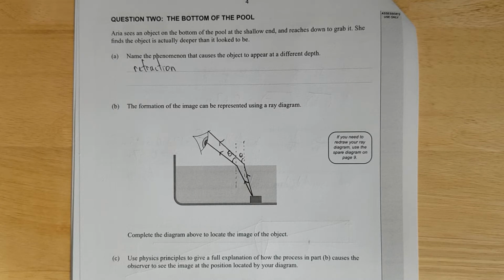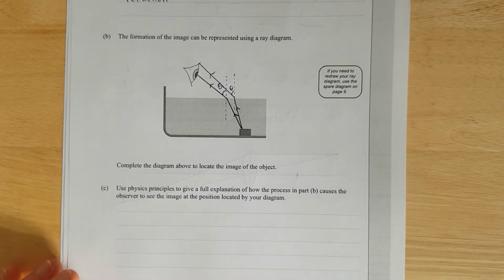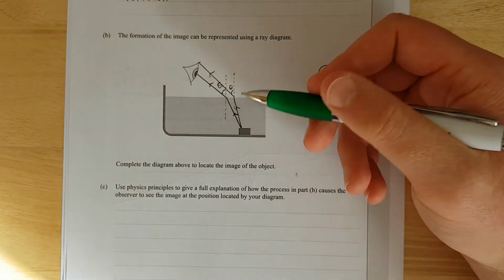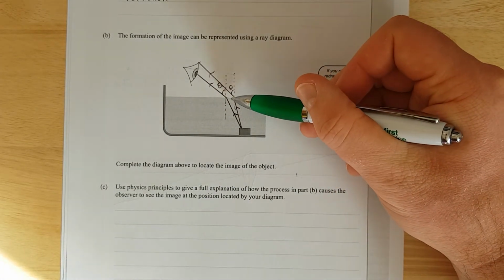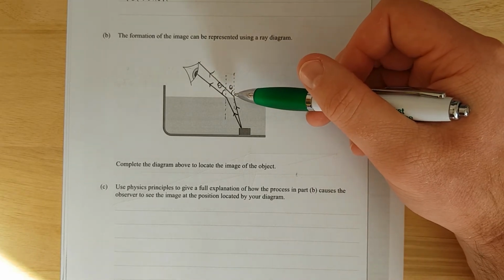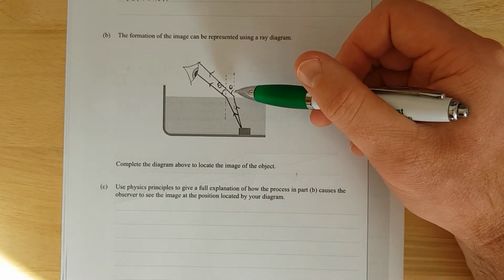Use physics principles to give a full explanation of how the process in part B causes the observer to see the image at the position located by the diagram. So you could say, as the light hits the boundary and transitions, it speeds up and bends away from the normal.